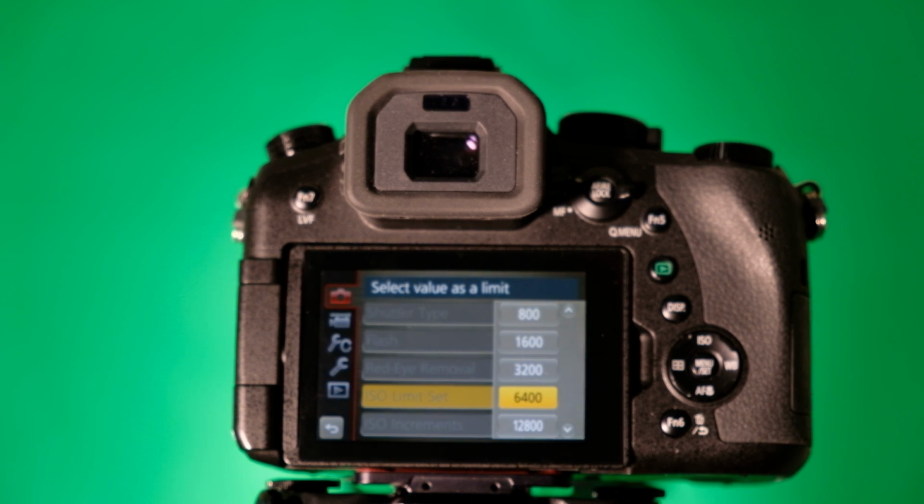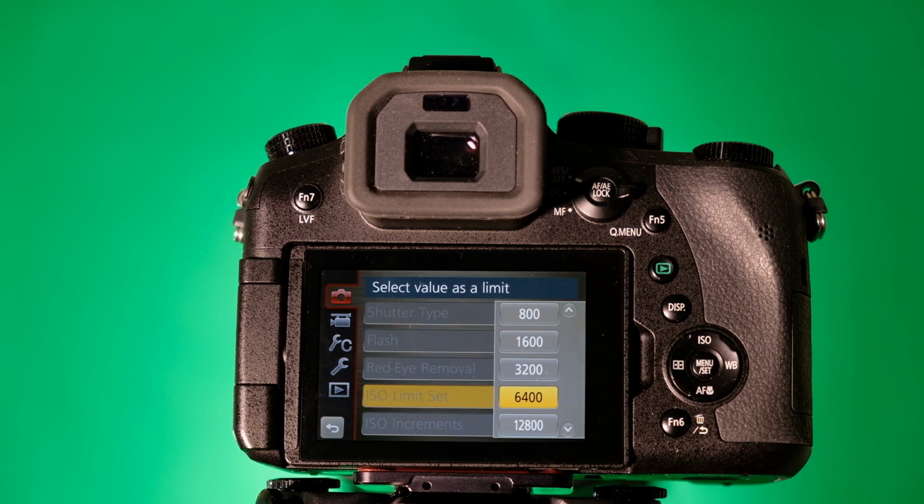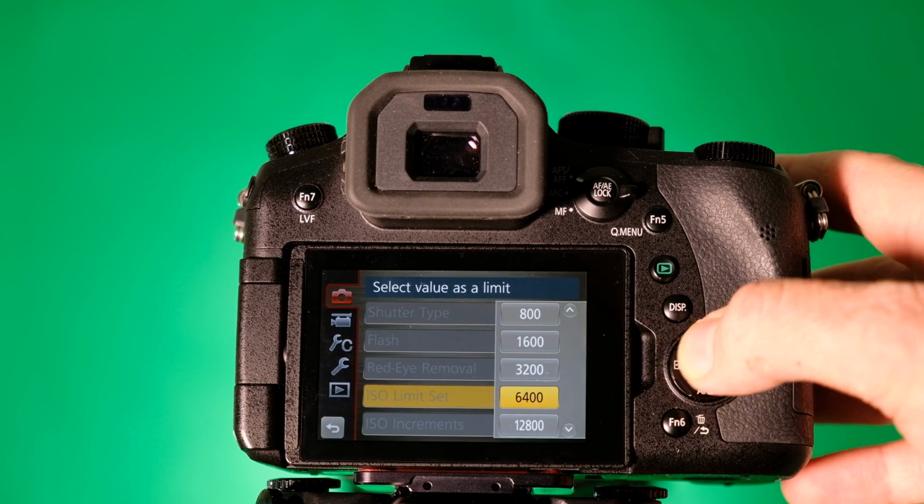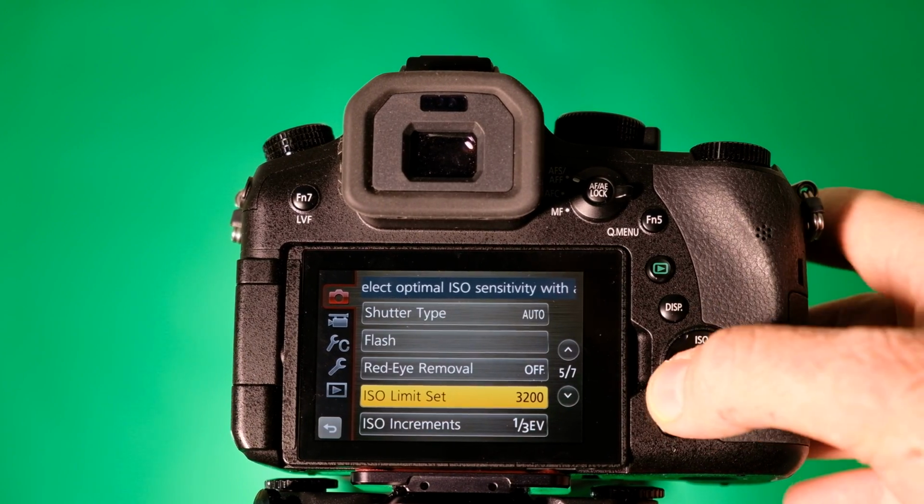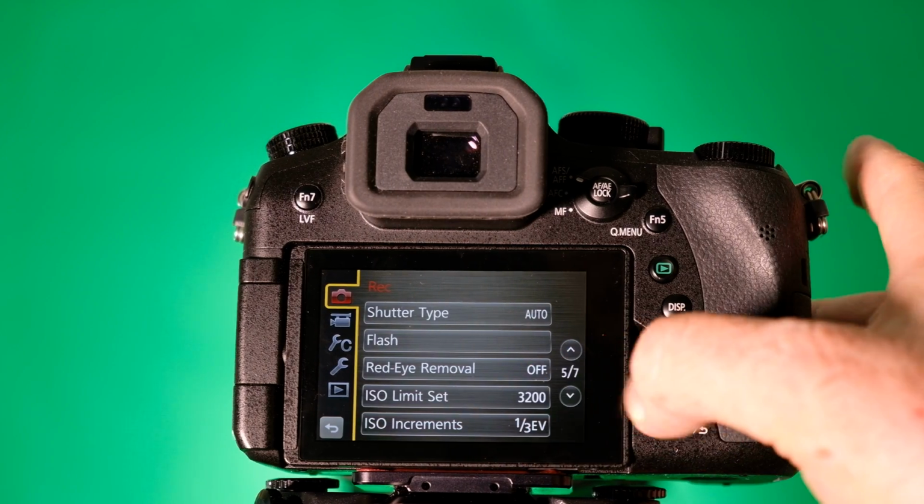Because this camera is a 1-inch sensor, it's not advisable to go over, I wouldn't go over 1600 or maybe 3200, but that is really the limit. But anyway, this is the ISO limit set.